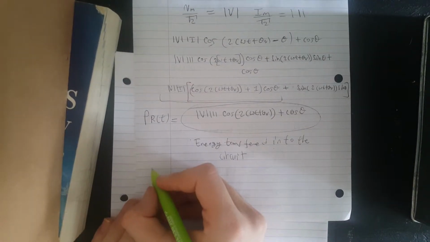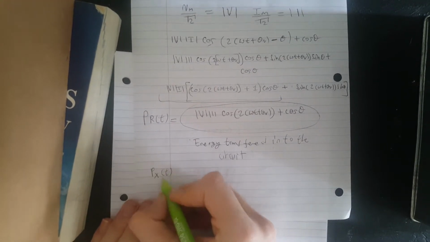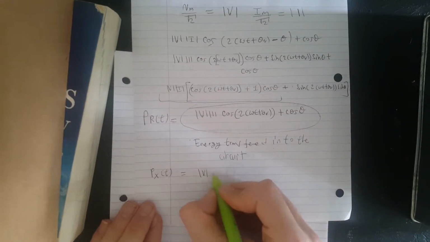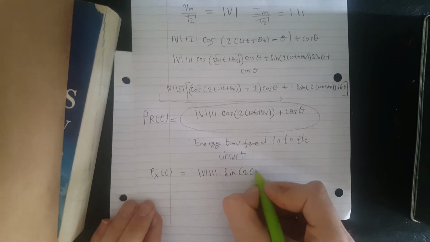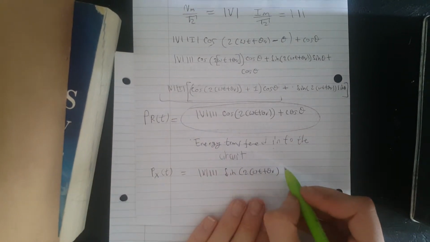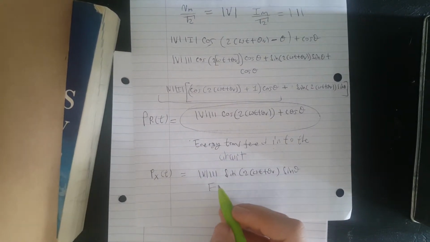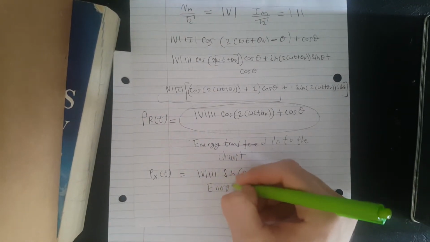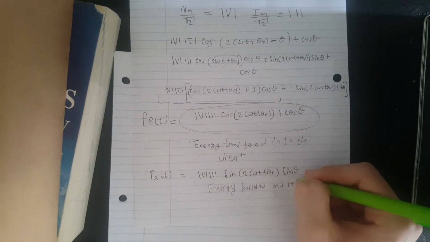Similarly, they call this X, which usually means reactive, and it is reactive. Voltage, current, sine of 2 omega t plus theta v, sine of theta, and they say this is the energy borrowed and returned by the circuit.